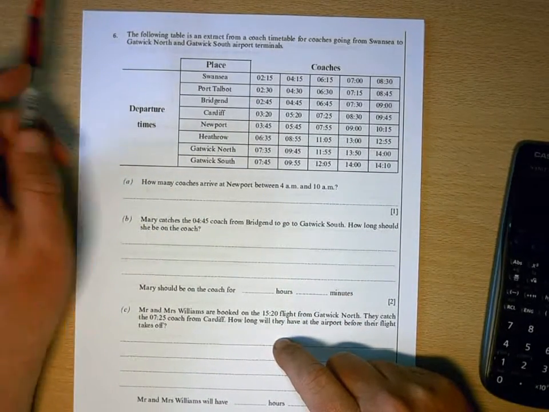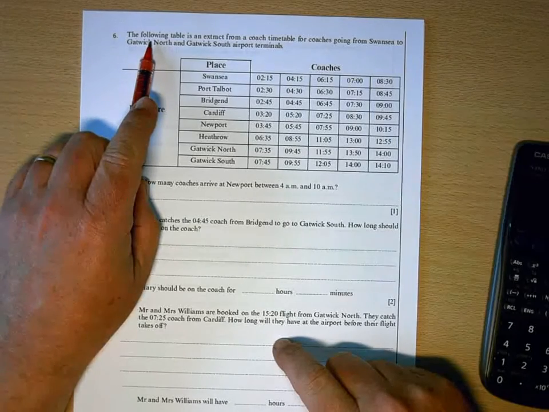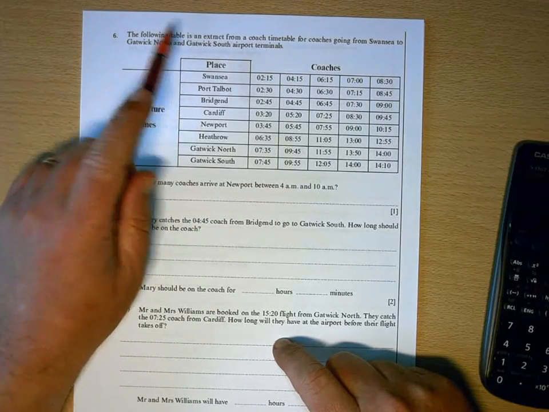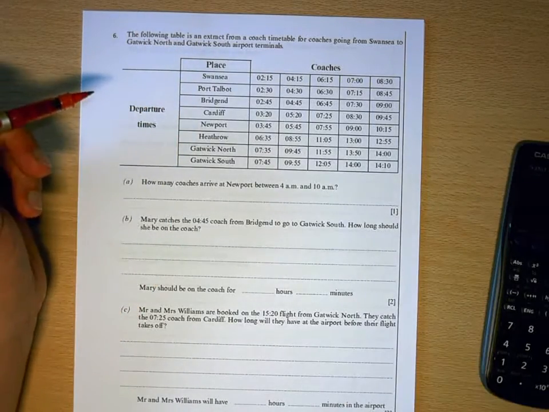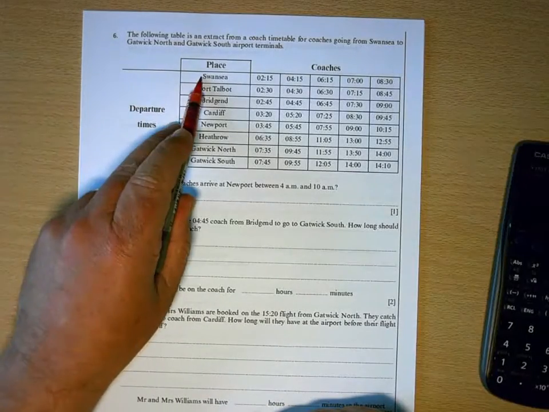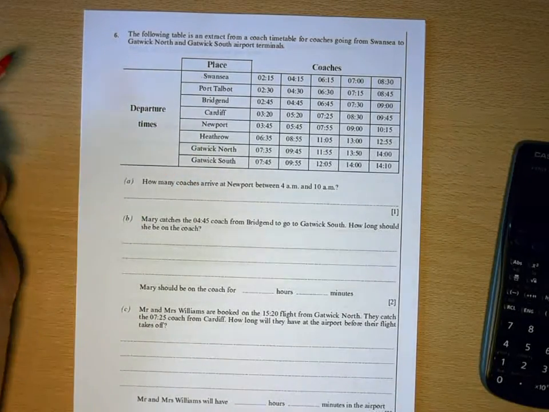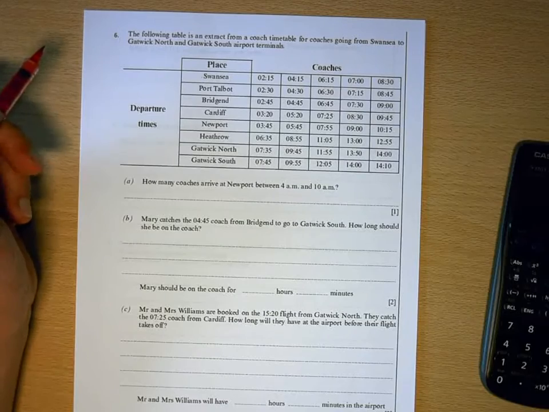So let's get the context of this. The following table is an extract from a coach timetable for coaches going from Swansea to Gatwick North and Gatwick South airport terminals.